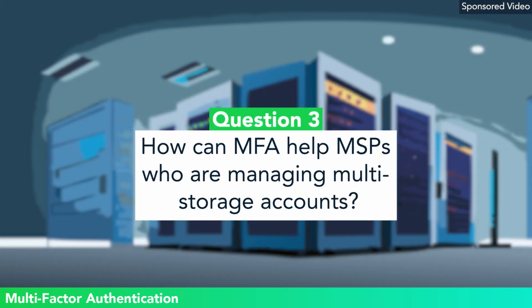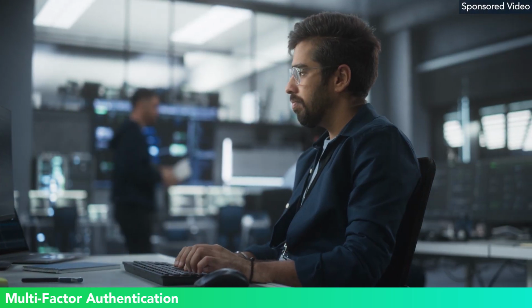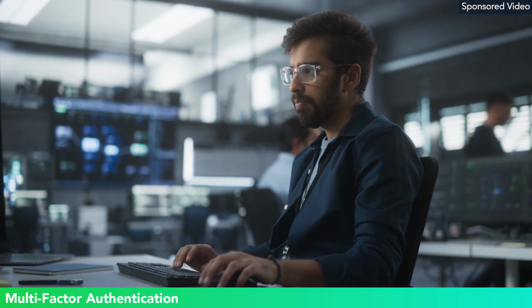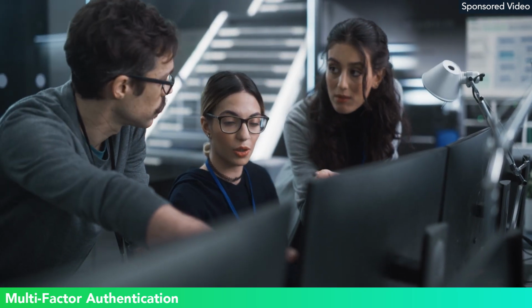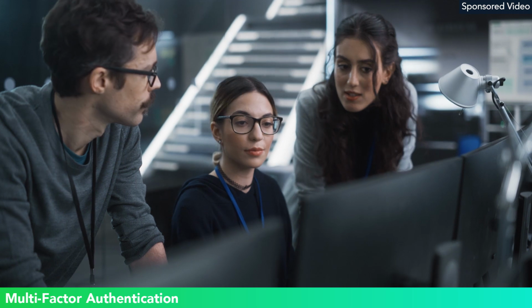How can MFA help MSPs who are managing multi-storage accounts? When you leverage MFA across an MSP across their accounts and the customers that use that, they have audit trails. So they can actually see who's logging in because of the requests for those keys and that secondary line of authentication. So it's a great way to have an audit log to see who's logged in and when.